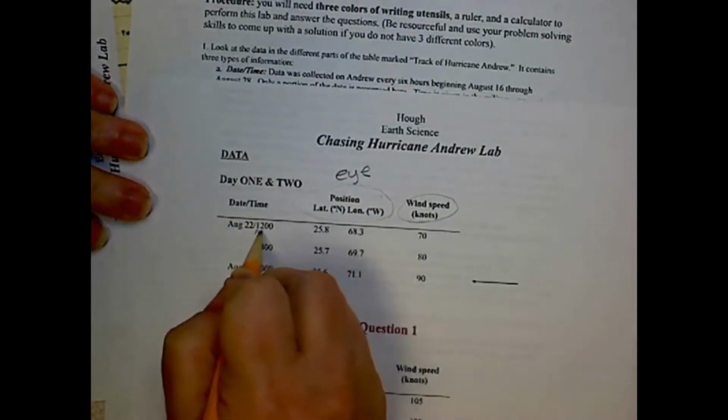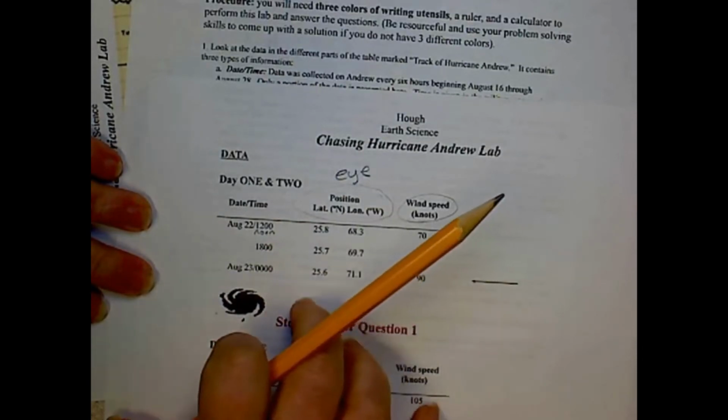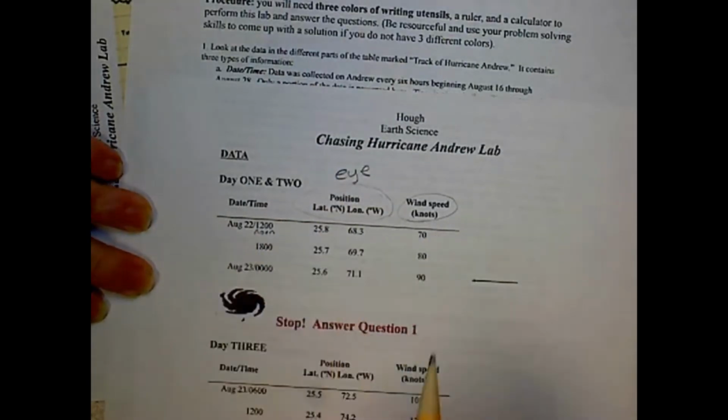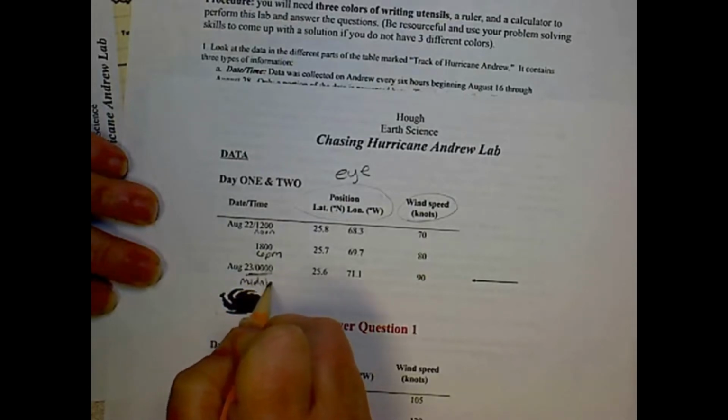But if you take a look at it, it's actually in military time. 1200 is noon. The data has been collected every few hours for several days. They started collecting it before the data that we're using. We're only going to focus on the part that's here near the United States. So 1200 is noon. If you have something bigger than 1200, subtract 1200 from it to figure out the time. So 1800 is 6 p.m. If it's all zeros, that's midnight, which would be the start of the next day. So that's why this says day 1 and 2.